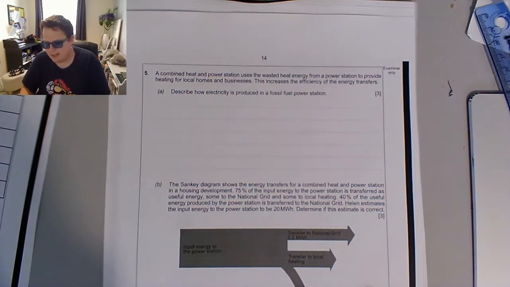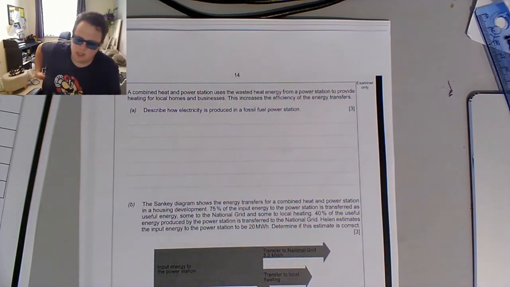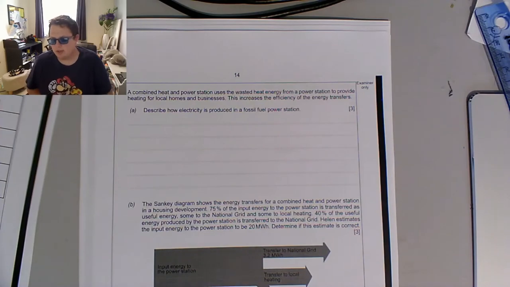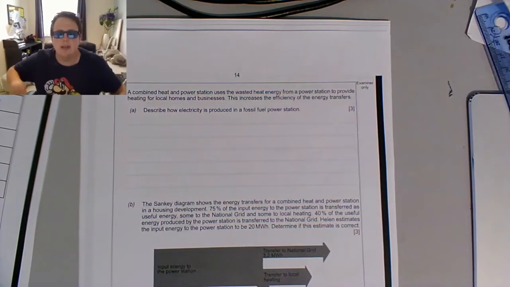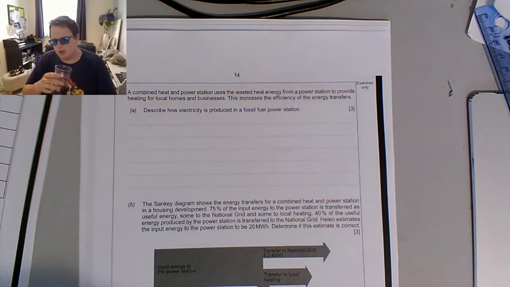A combined heat and power station uses the waste heat energy from a power station to provide heating for local homes and businesses. This increases the efficiency of the energy transfers. Describe how electricity is produced in a fossil fuel power station. Okay, so there'll be another card coming up somewhere, with our fossil fuel power station video that goes into this in more depth.